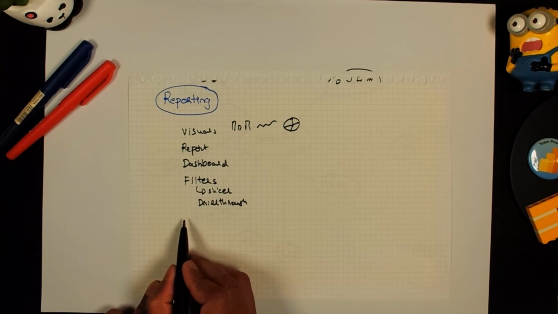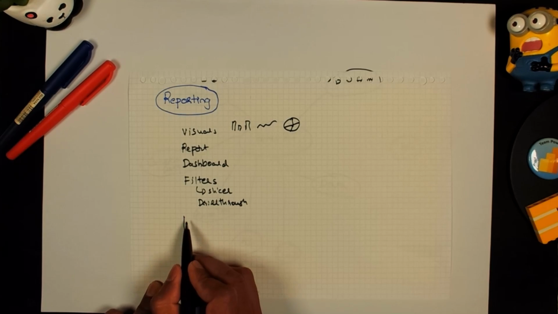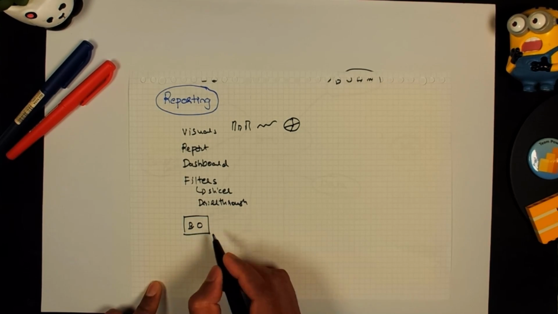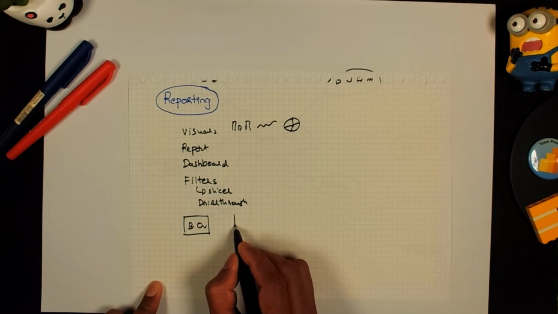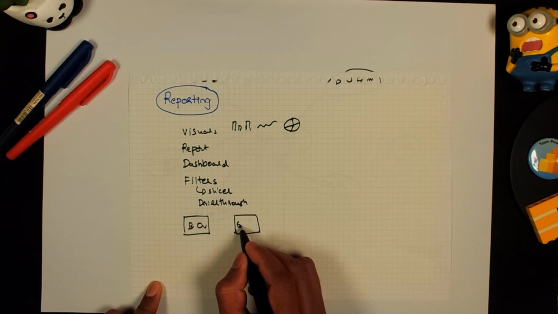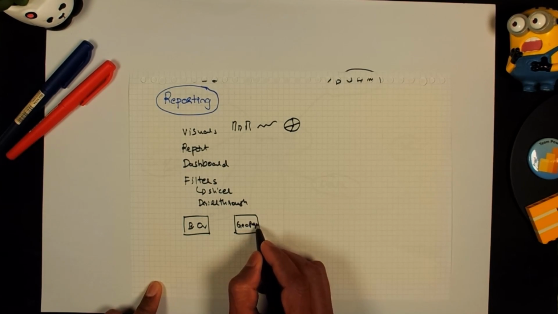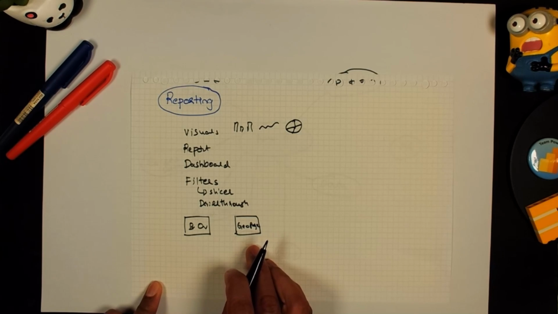So for example, you might have a report with 2 pages. This is my business overview. I'm going to call this as BOV. And then I have a geo page. This is where I'm explaining what is happening at a specific geography.